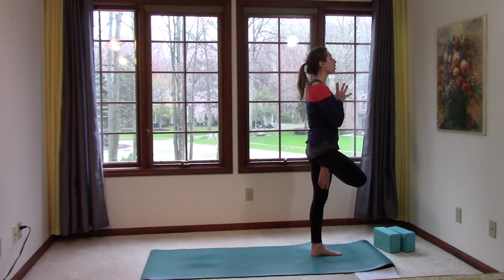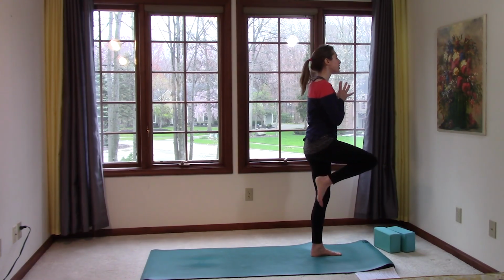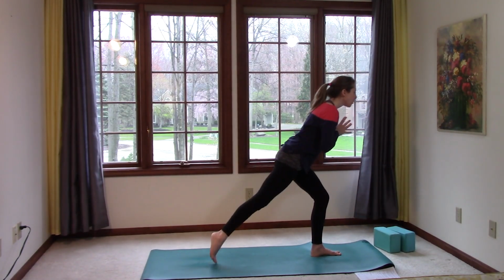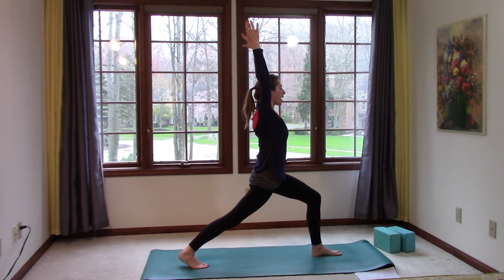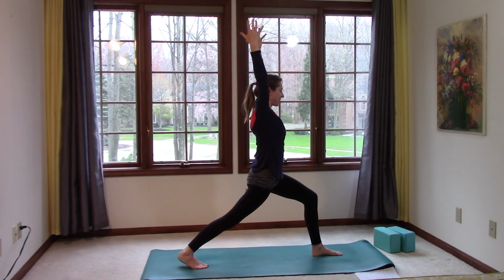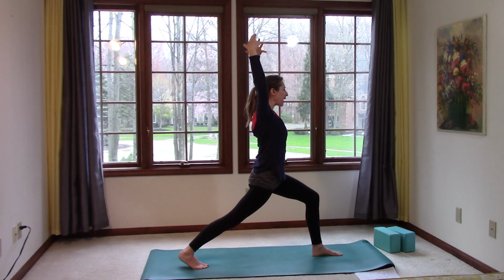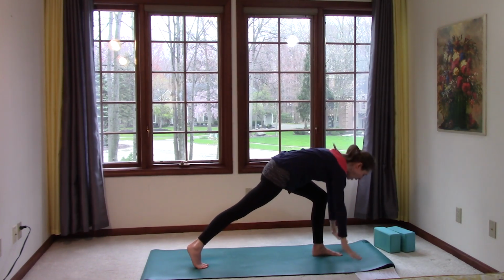And from here, we'll step back and move into a crescent lunge. So big step back, foot on the ground. Inhale, reach the arms overhead. Take a deep breath in and a deep breath out. One more big expansive breath in. Exhale, release the hands down to the ground.